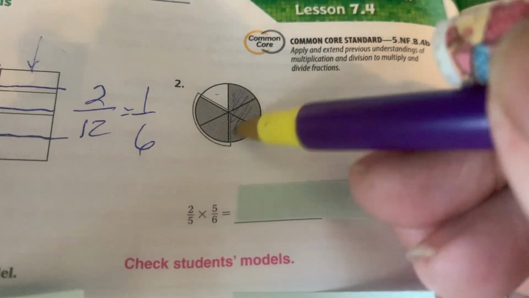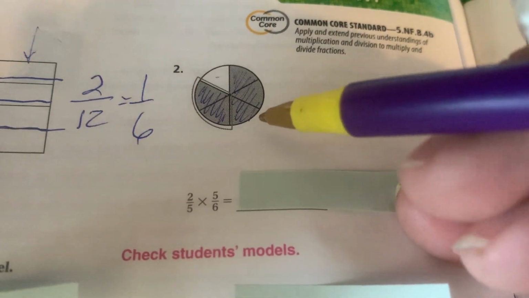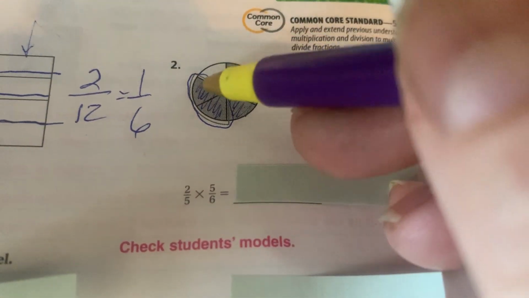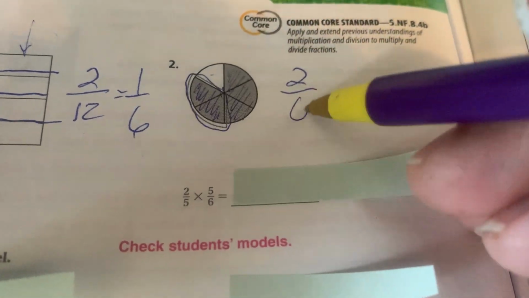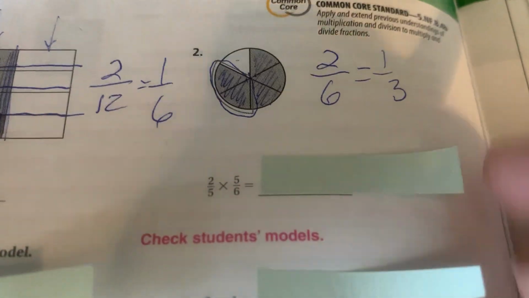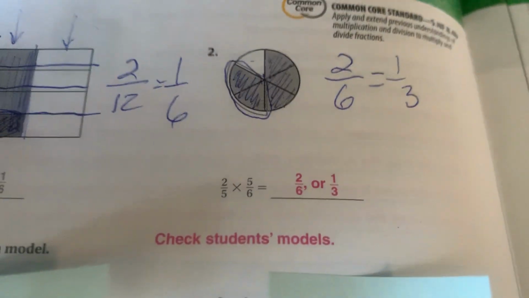And we're going to shade 5 of those pieces. And then we need to find, of those 5 pieces, which is fifths, 2 of those fifths. So I'm finding 2 of them out of 1, 2, 3, 4, 5, 6, 2/6. And so the answer is 1/3. Oh, thank goodness I got it right again.